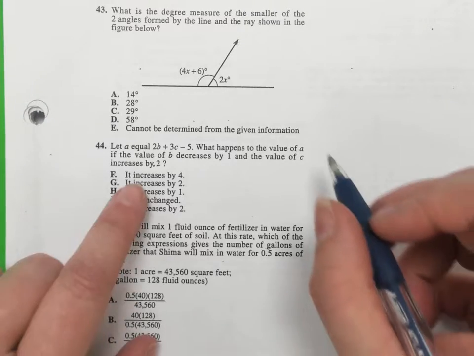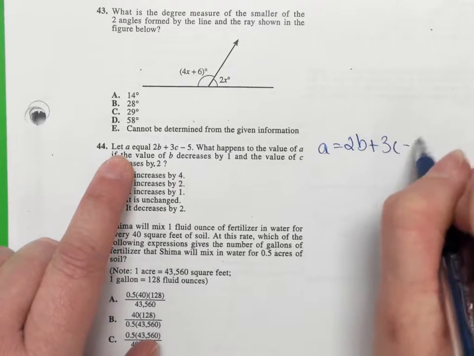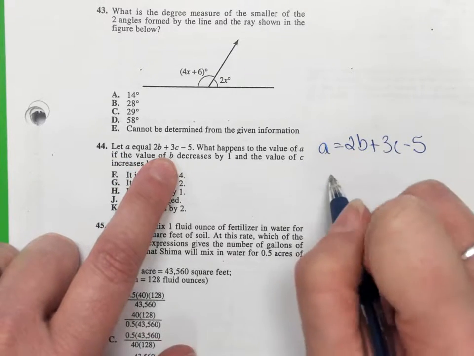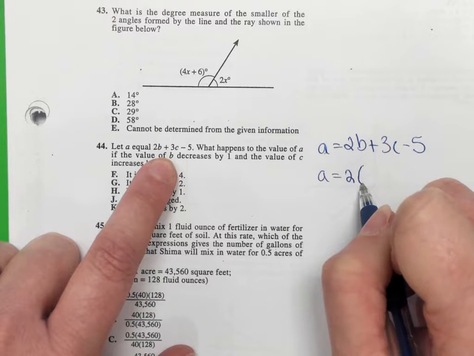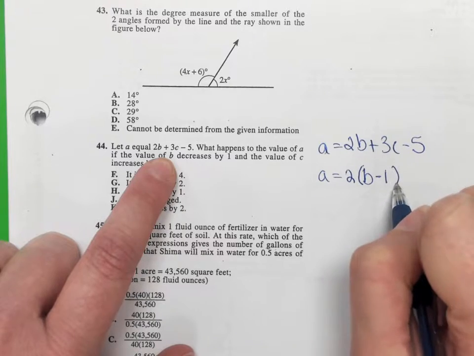Yes? Okay. So let's see. We have A equals 2B plus 3C minus 5. What happens if the value of B is decreased by 1? What does decreased by 1 mean? Subtract 1. Very good. So you're going to take B and you're going to subtract 1.